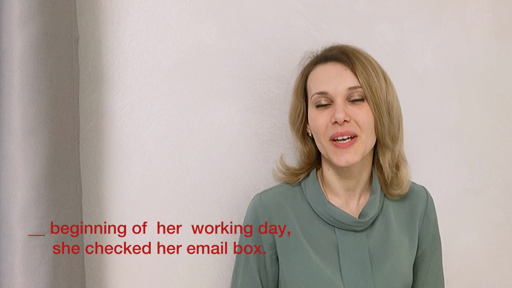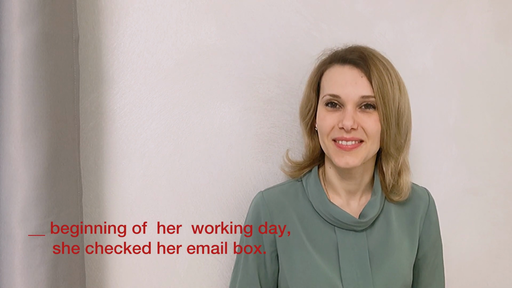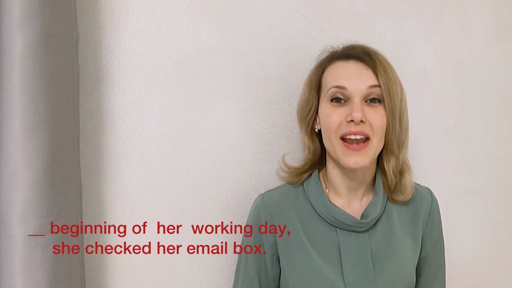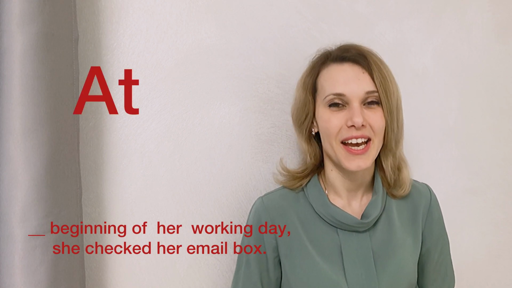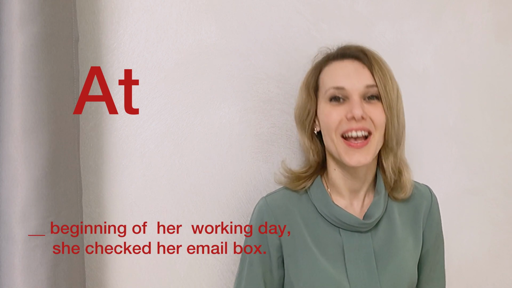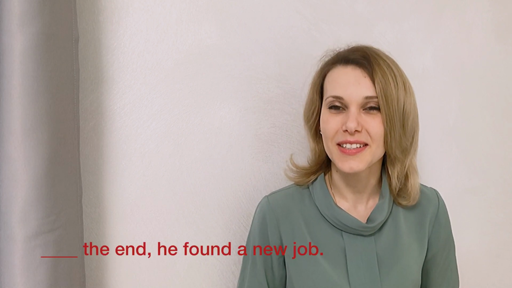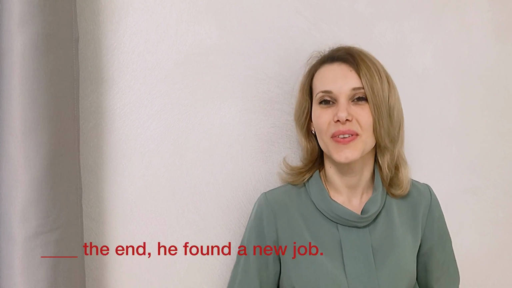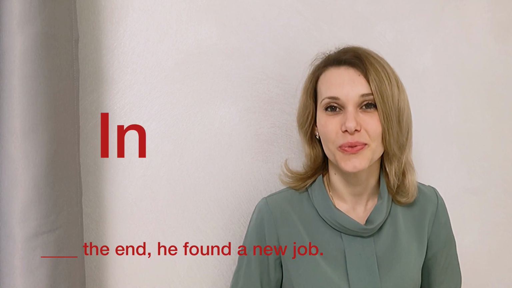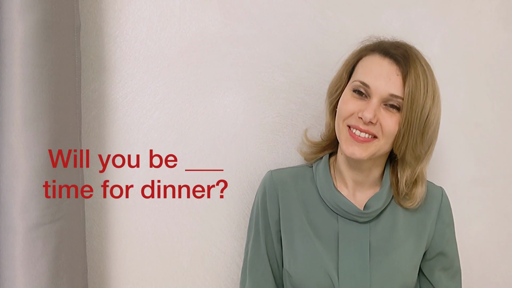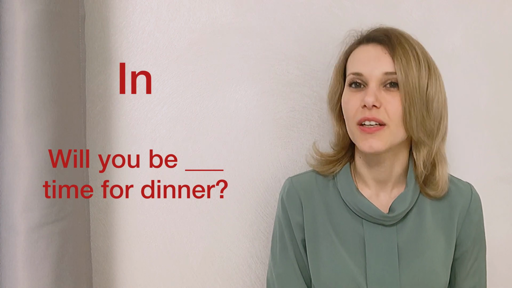Okay, let's check it. Here is the sentence for you. You've got 5 seconds. And now please tell me what preposition should be in this sentence, and it should be at the beginning. Good. And look at this sentence. Which one do you think is the most appropriate here? That's right. Of course it should be in the end. And what about this one? It's better to say here in time.